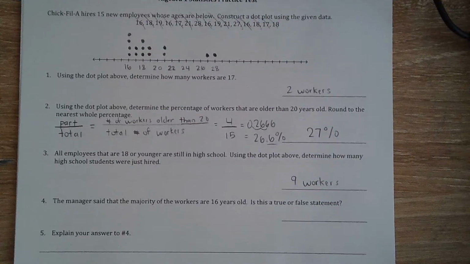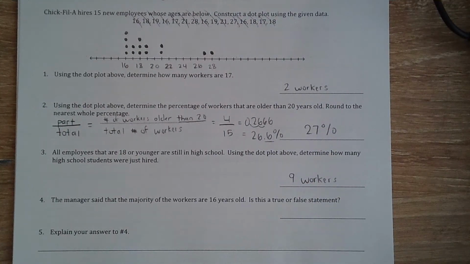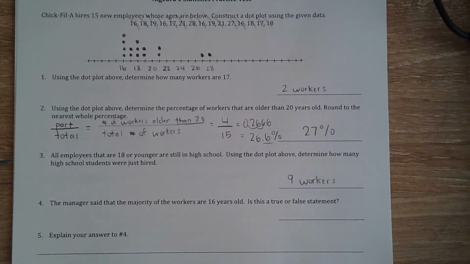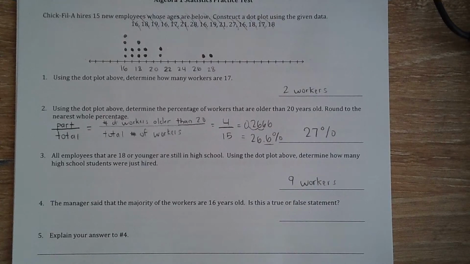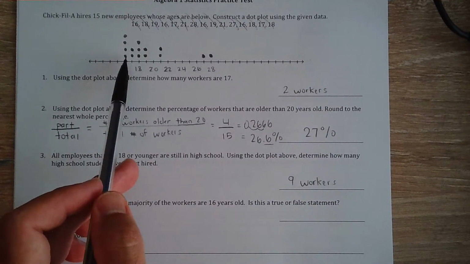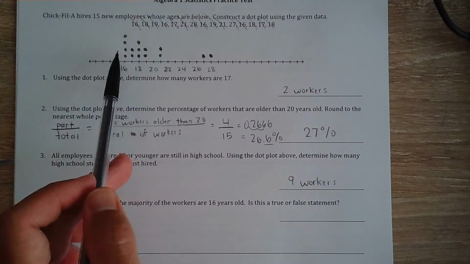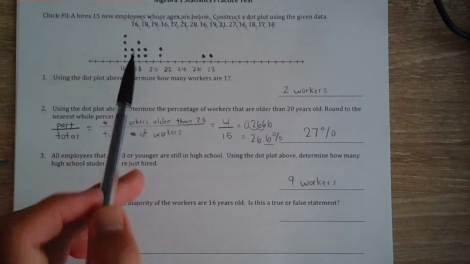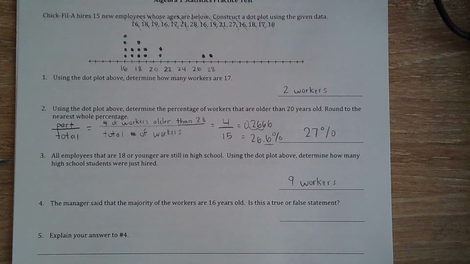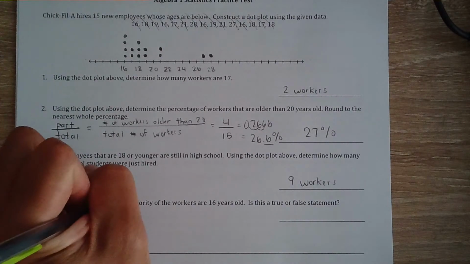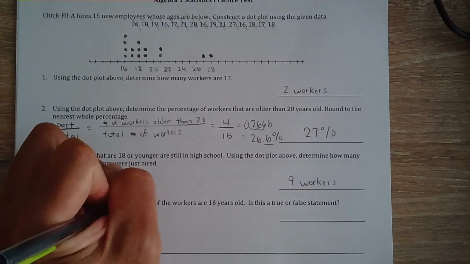All right, number 4. The manager said the majority of the workers are 16 years old. Is this a true or a false statement? So if we look at our dot plot, it looks like we have the most workers at 16 years old. But that's not what the question is asking us, right? The question is asking whether a majority of the workers are 16 years old. If we think about the word majority, we need greater than 50%. Majority, greater than 50%.